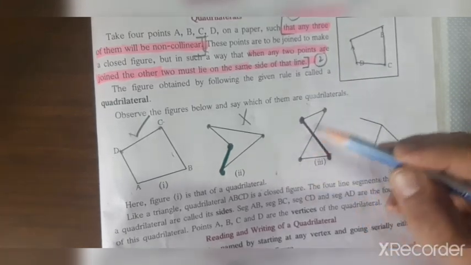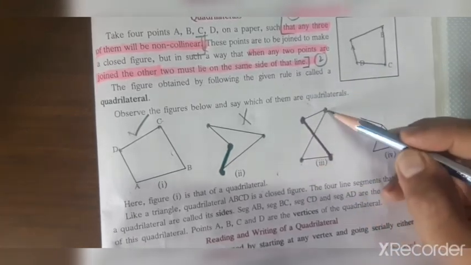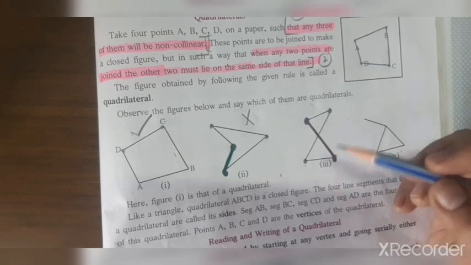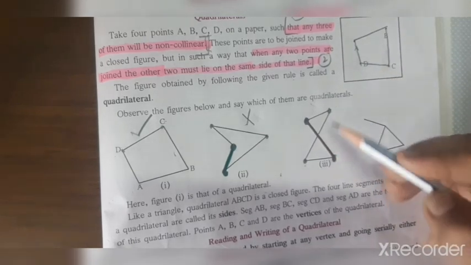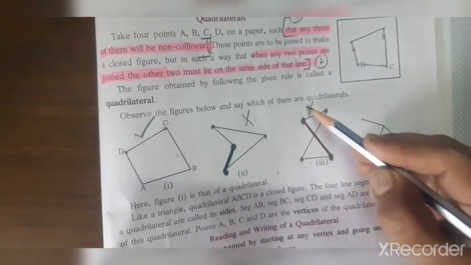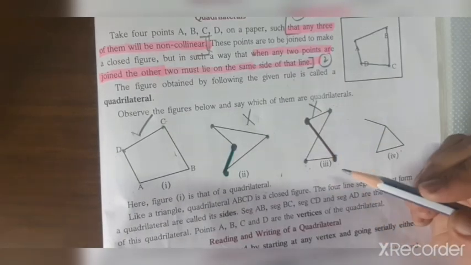The remaining 2 points are not lying on the same side, but they are lying on the opposite side. One is lying here, one is lying here. So this doesn't satisfy. So this is also not a quadrilateral.